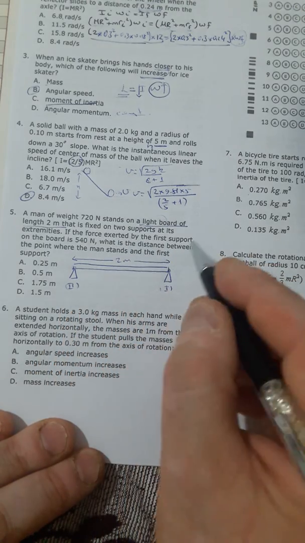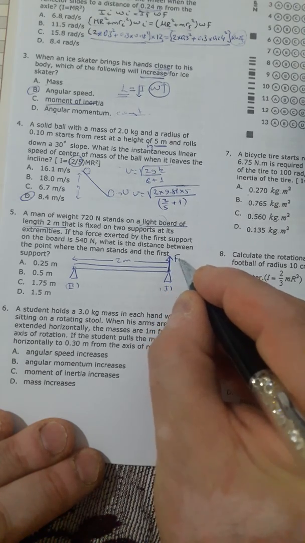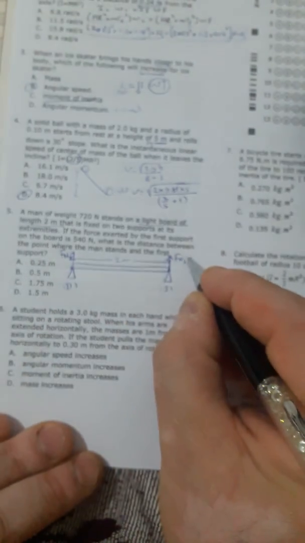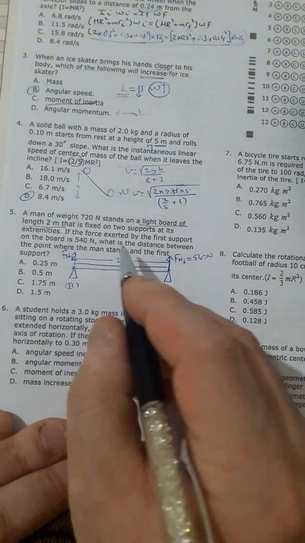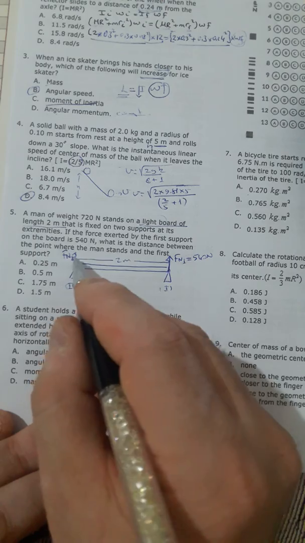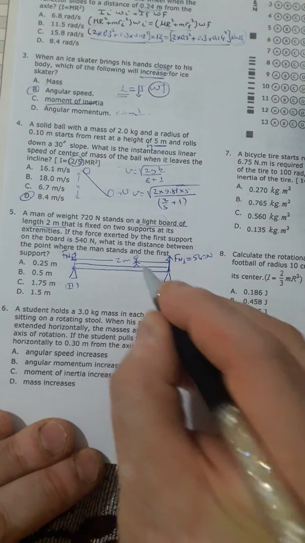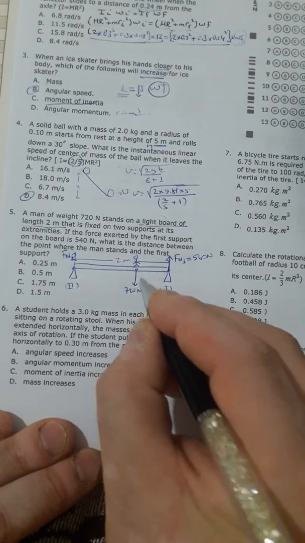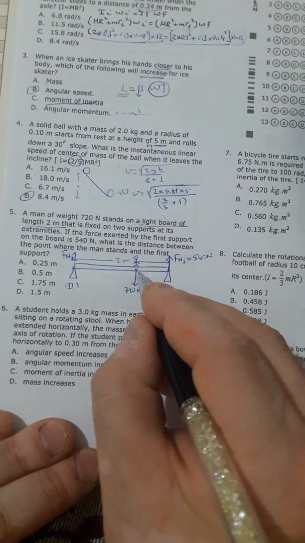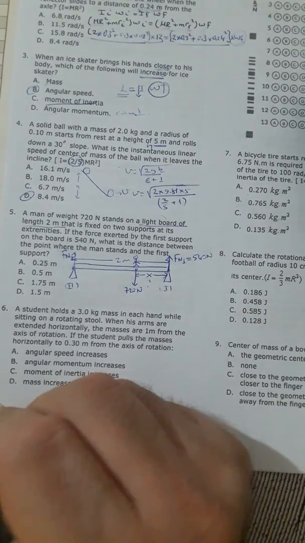Each support applies an upward force: Fn1 for the first support, Fn2 for the second support, and it says that the force exerted by the first support is 540 newtons. So what is the distance between the point where the man stands and the first support? You are going to locate the man somewhere here, and this man has a weight of 720, of course downwards. The question is asking for the distance between where the man stands and the first support. That x you are going to calculate.